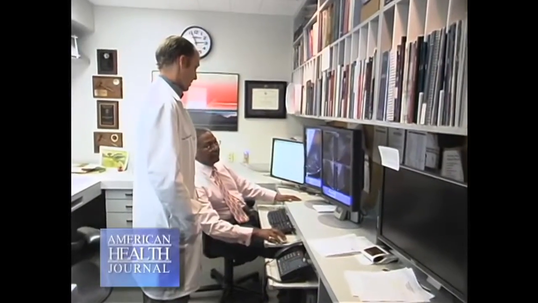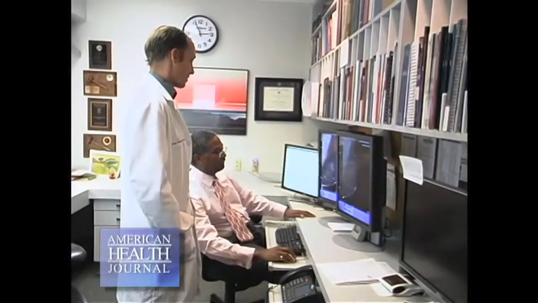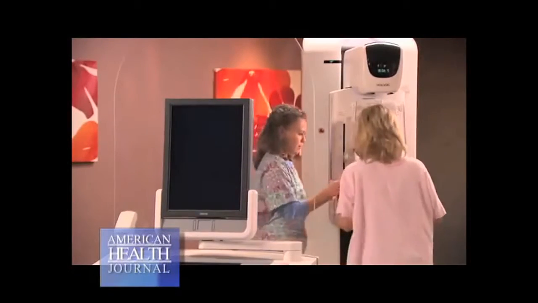What tomosynthesis really addresses is the problem that we as radiologists have with the mimic and a mask. By superimposing shadows, those shadows can mimic something that's important and can obscure or mask something that's not. And tomosynthesis allows us to separate those two shadows in two different planes, and we can look at them separately and separate the mask and the mimic.